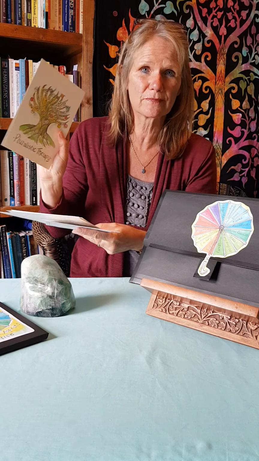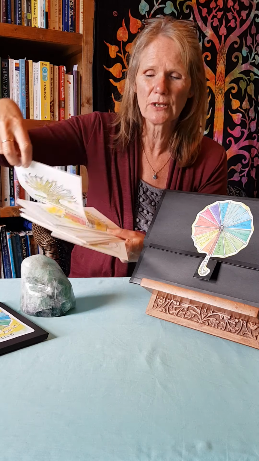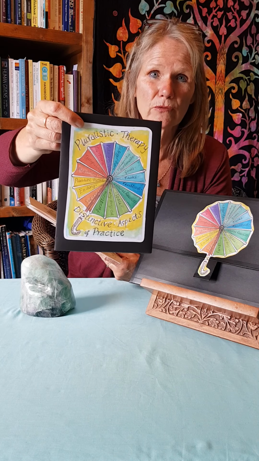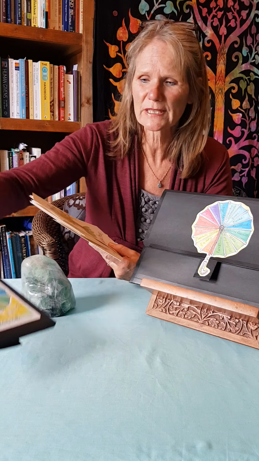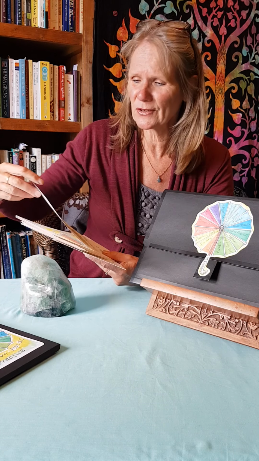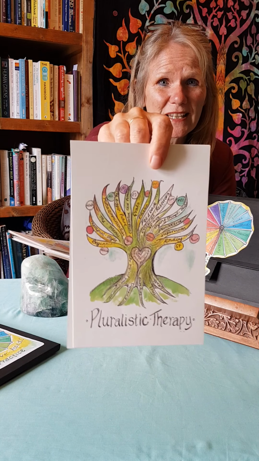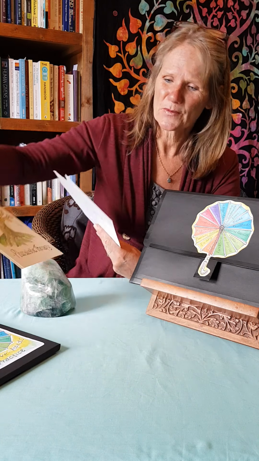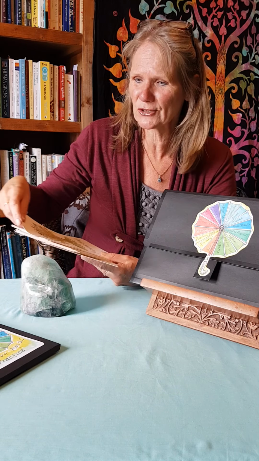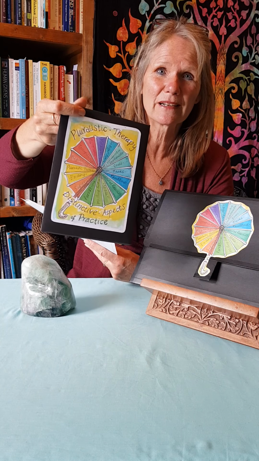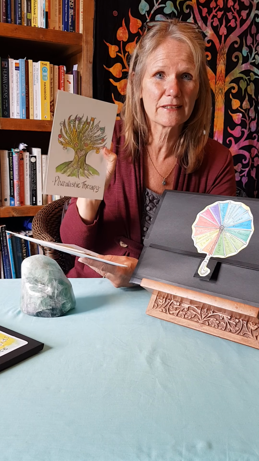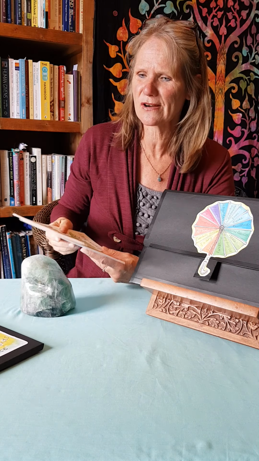There's an introduction card, and because some students fed back that they really liked the rainbow wheel as a representation of pluralistic practice, I've used it as the front cover. But it was almost 50-50, with some preferring the tree and some preferring the rainbow wheel. One student suggested I use them both, so I've used the rainbow wheel umbrella as the front cover, and the tree goes inside with the table of contents for the set of cards.